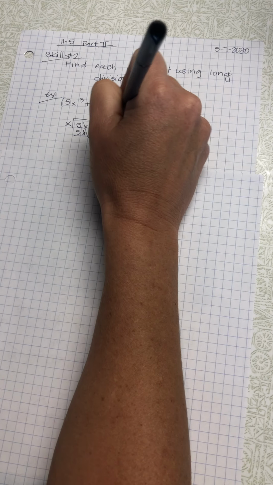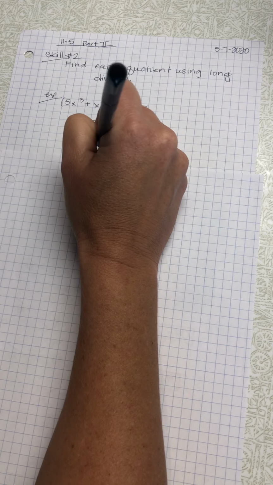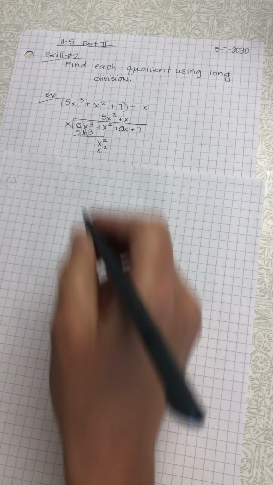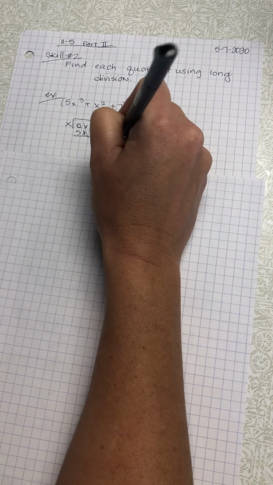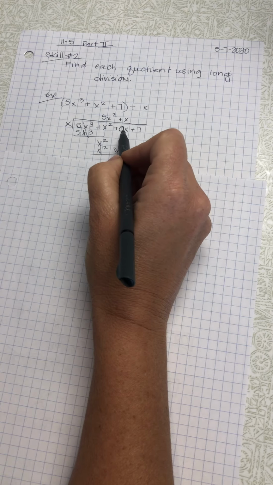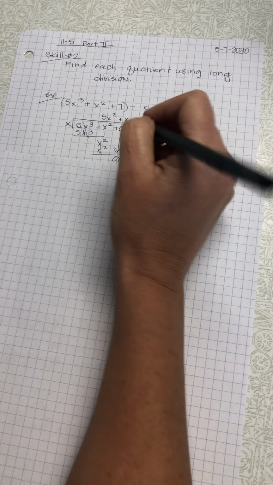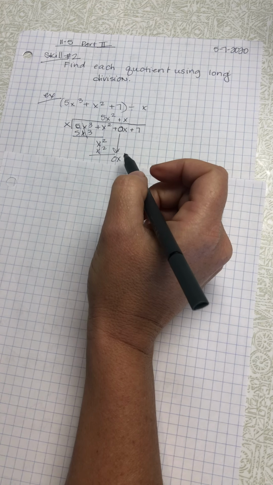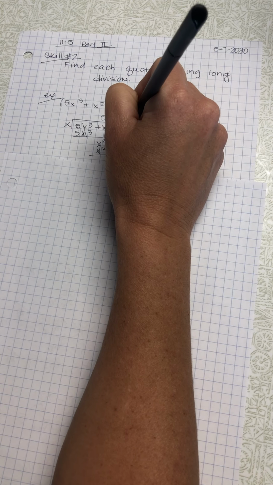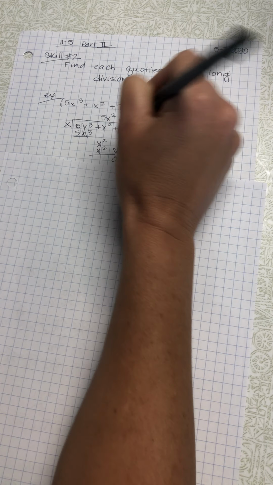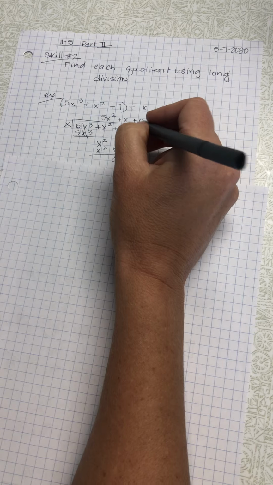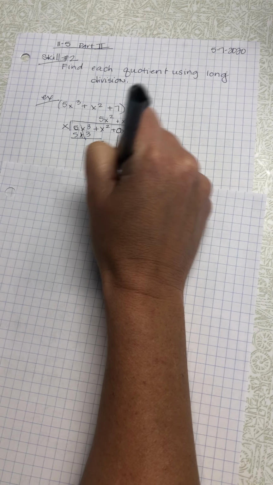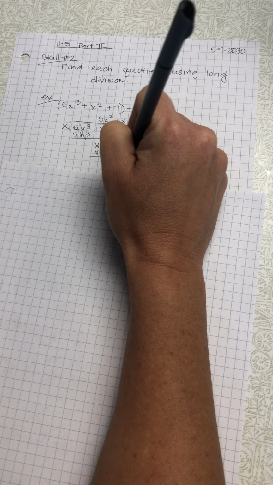And x times x gives me x squared, which falls out. So then I can bring down my next, which is a 0x, nothing, right? So you can write plus 0 or not. So 0 times that gives us no x's. There's nothing to report. We bring down the 7.